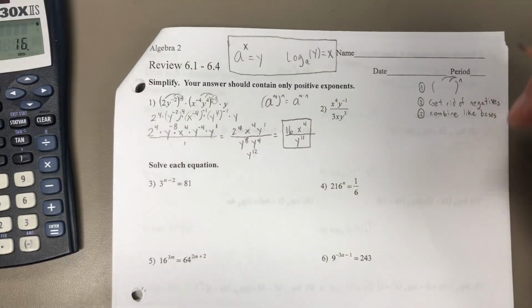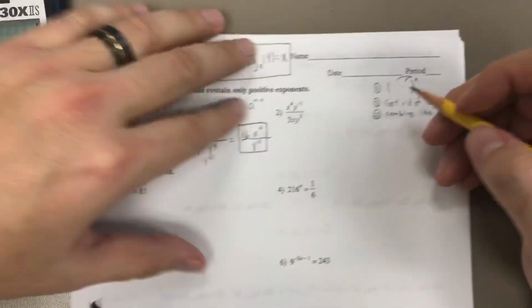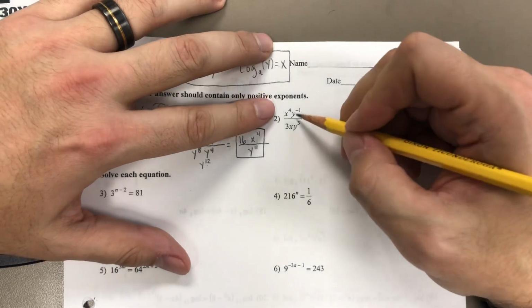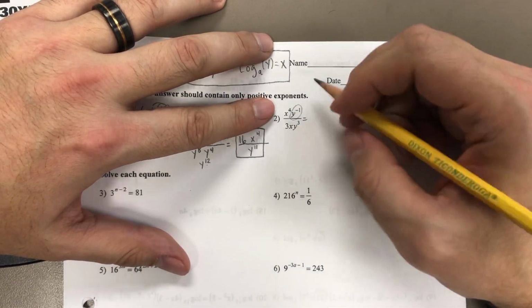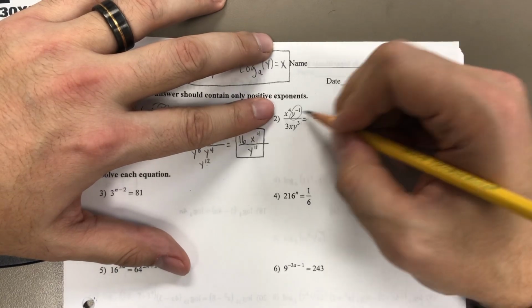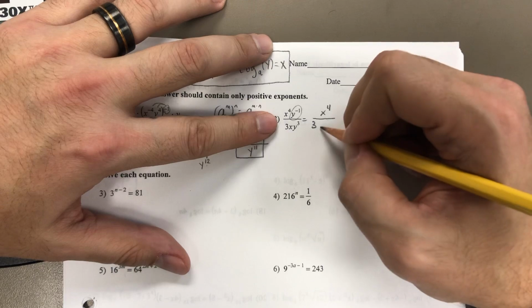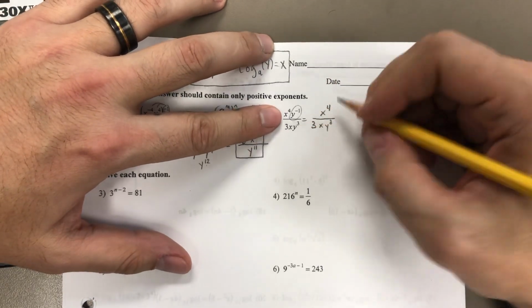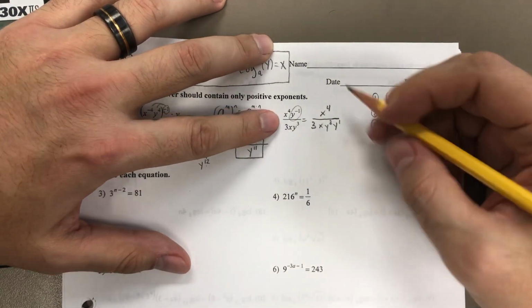So that's number 1. So I'm going to go through the steps a little bit quicker this time around. I don't have any parentheses, so I don't need to distribute any powers. So I get rid of the negative exponents. So this is the only one with a negative exponent. So if it's in the numerator, it moves to the denominator to become positive. So the only thing that I have left over on the top is that x to the 4th. Now I have a 3 in the bottom, an x in the bottom, y to the 3rd in the bottom. And now I'm also going to move this y to the negative 1st in the bottom. It becomes y to the positive 1st in the bottom.